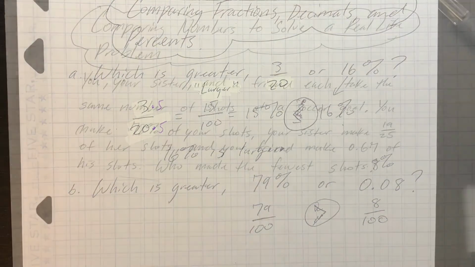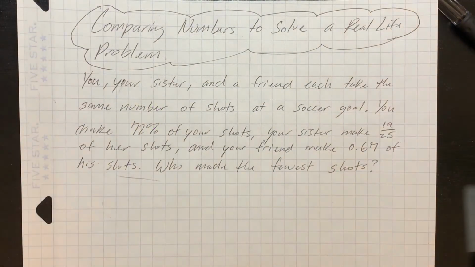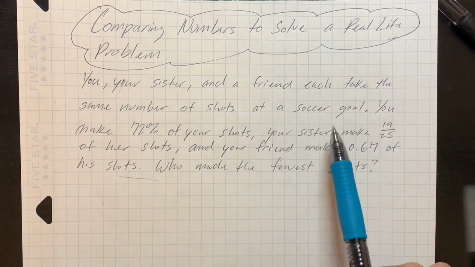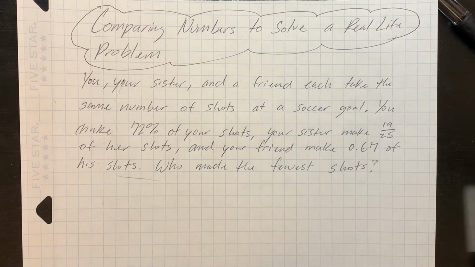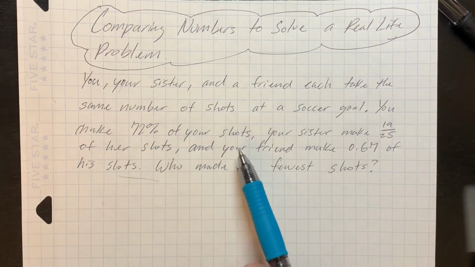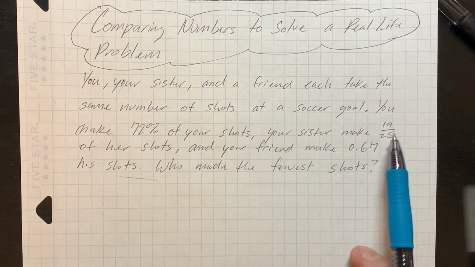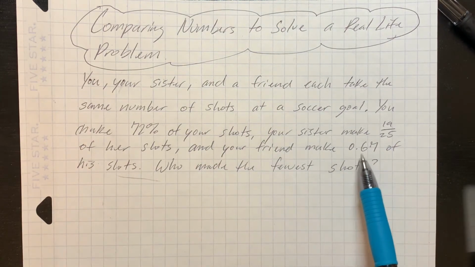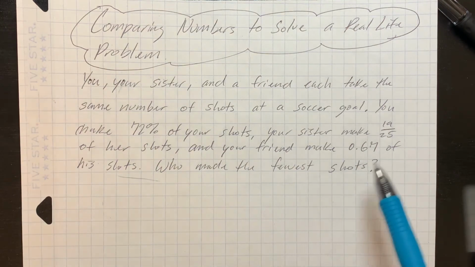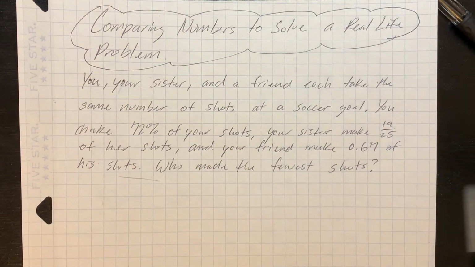All right, so we're going to compare numbers to solve a real life problem. In this scenario, we have you, your sister, and a friend. You each take the same number of shots at a soccer goal. So again, you're playing soccer, kicking the soccer ball into the goal. You make 72% of your shots. Your sister makes 19 out of 25 shots. And then your friend makes 67 hundredths of his shots. Who made the fewest shots?